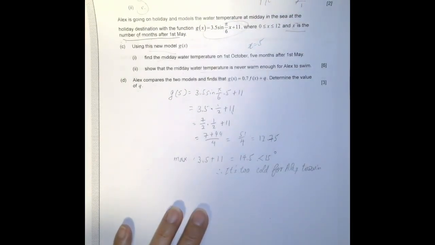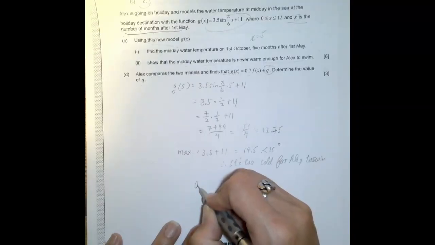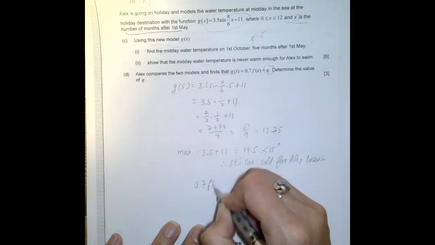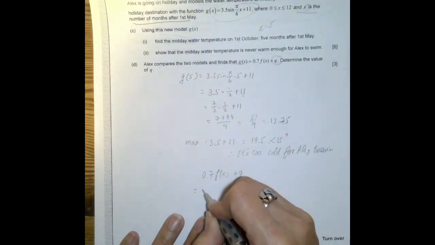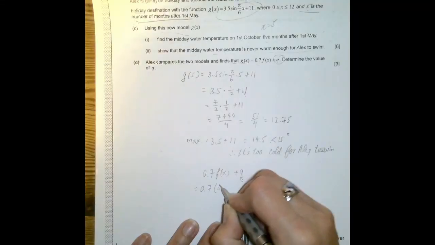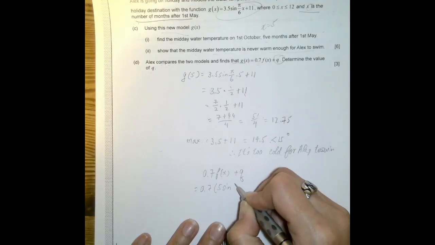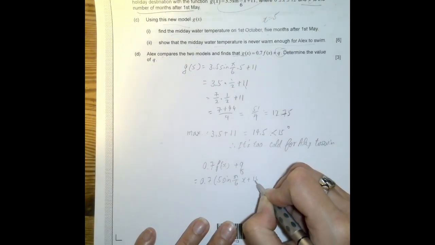Right? Now, the last bit, compare the two functions. We need to find out q. So, let's do this. 0.7 f(x) plus q. We need to multiply that by the whole function, which is 5 sine pi over 6 x plus 15, plus q.